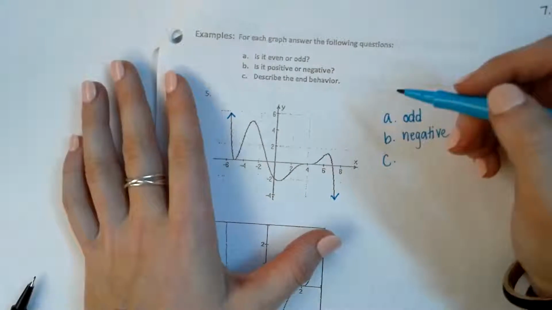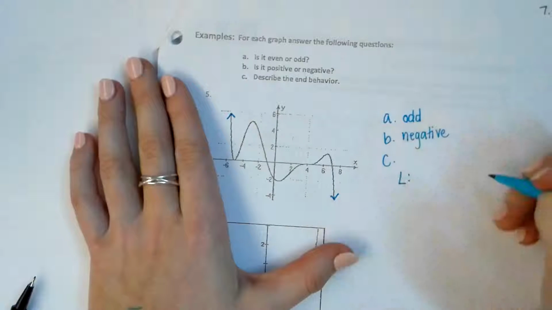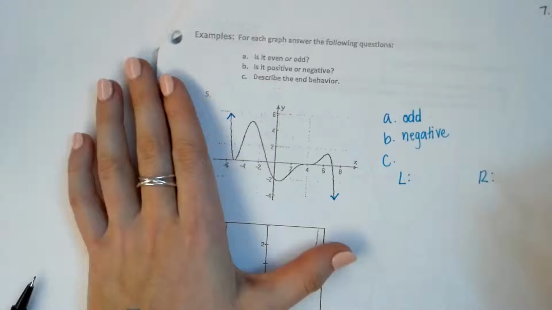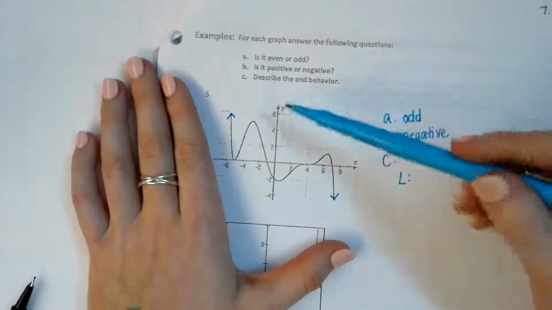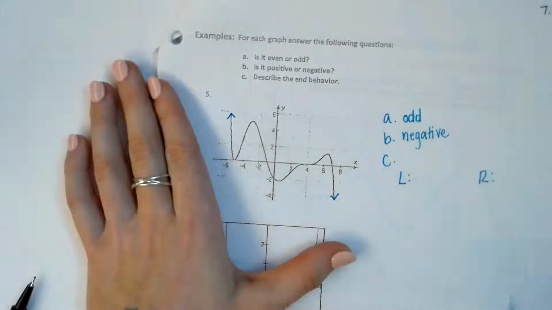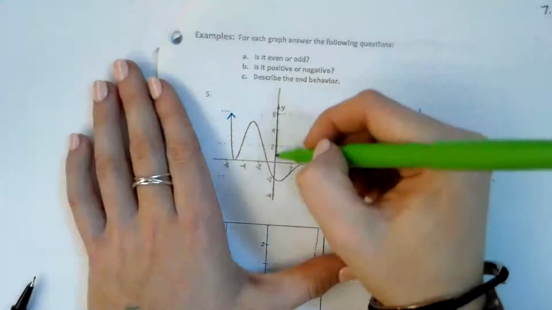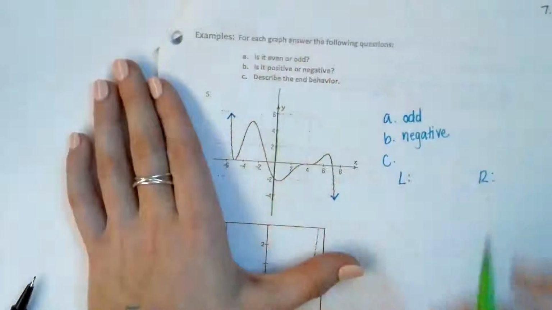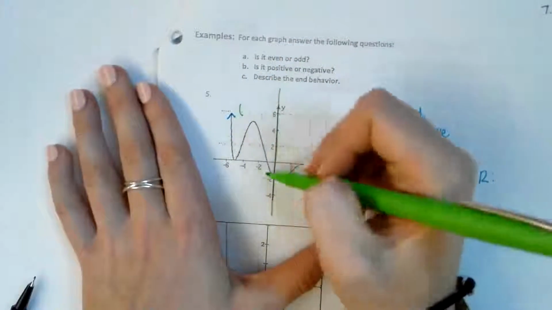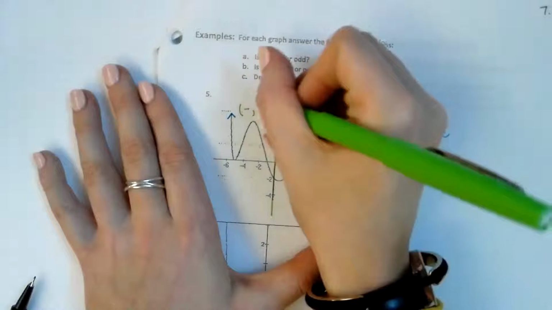When you're describing your end behavior, you need to do both the left and the right side of your y-axis. So this over here being the left and then the right. We can look at our x and our y values. Our x's are negative and our y's are positive.